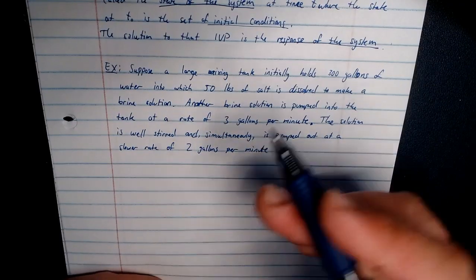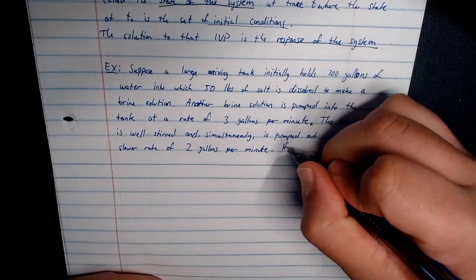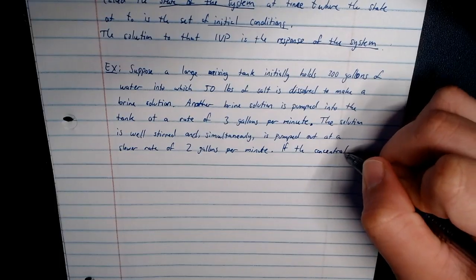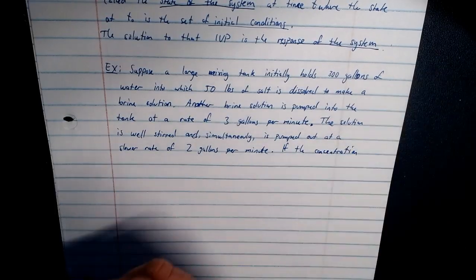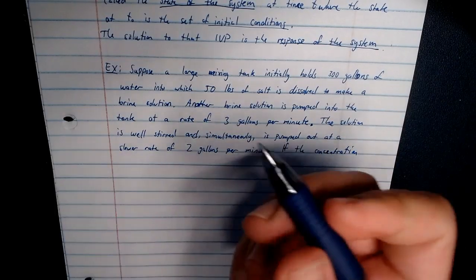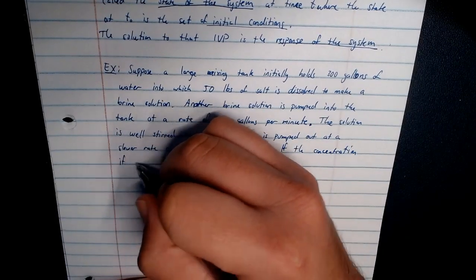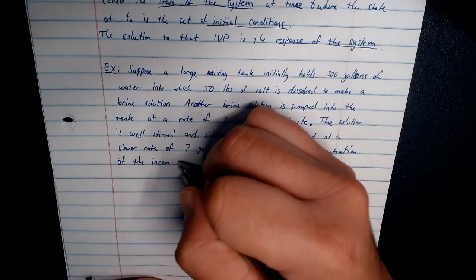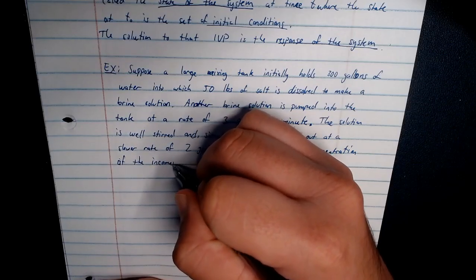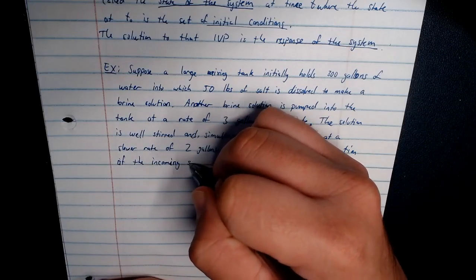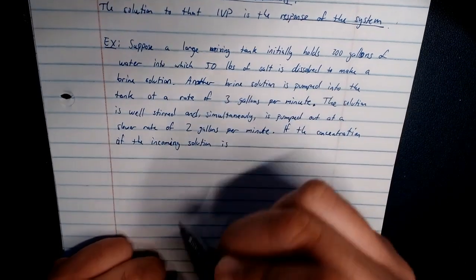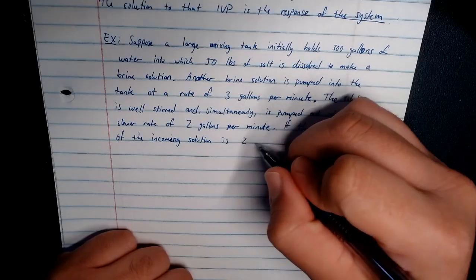So here, it's going to be pumped out at a slower rate of 2 gallons per minute. Okay, now, if the concentration of the incoming solution, the one that's coming into the tank, is 2 pounds per gallon of water, 2 pounds of salt per gallon of water.